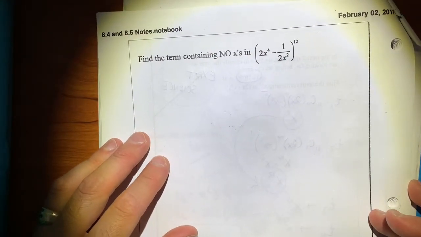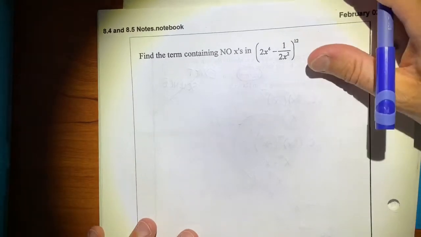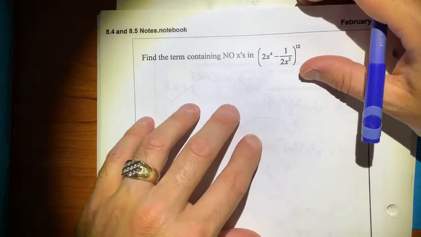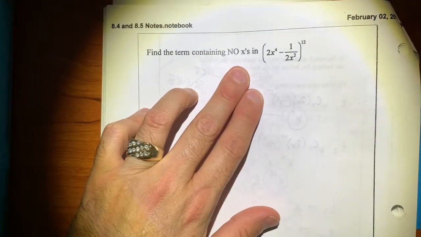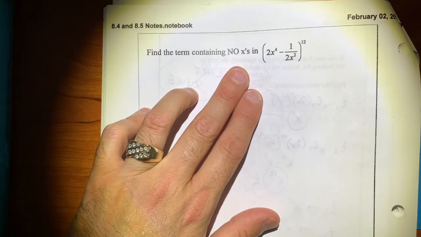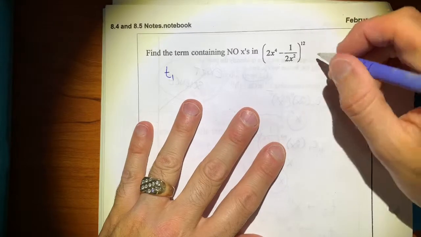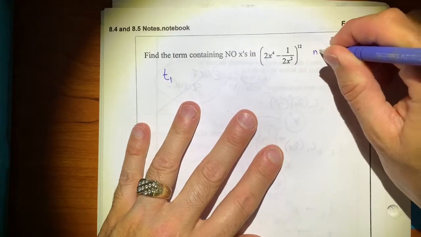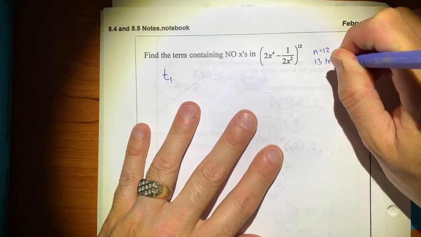Let's see. So find the term that has no x's. Okay, very similar question. There's no right or wrong way to do them. There's just easier and harder ways. So again, a little bit of educated guessing and checking is going to go a long way. So I would say go find term 1. Now this is raised to the power of 12. So n is 12 and there's 13 terms. I like to write that down.